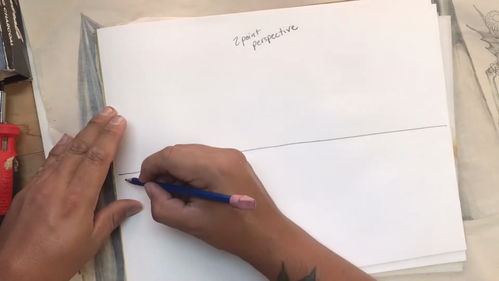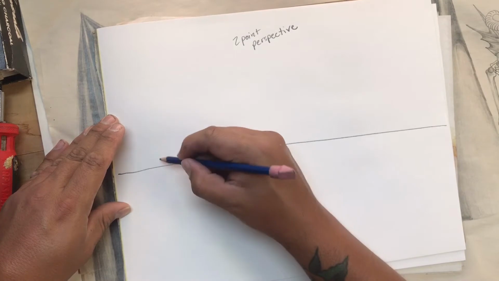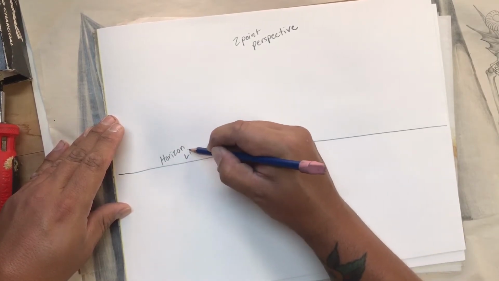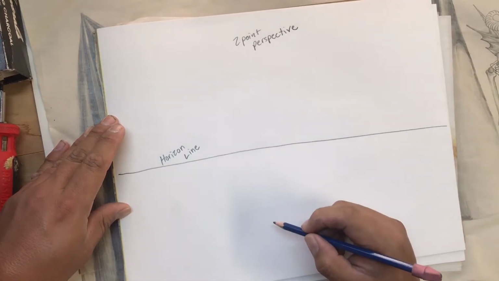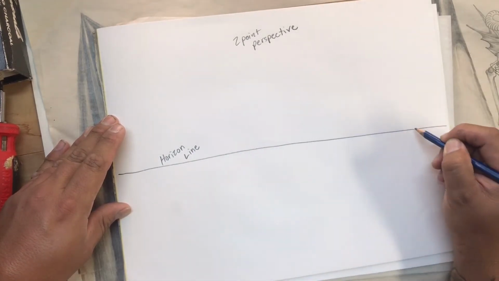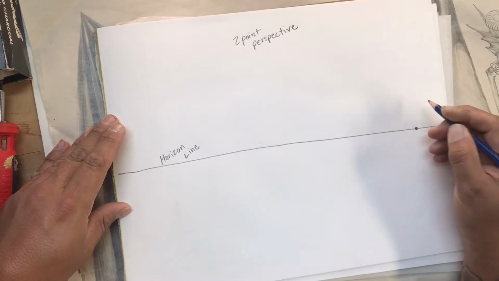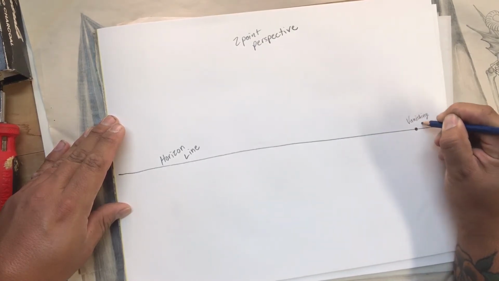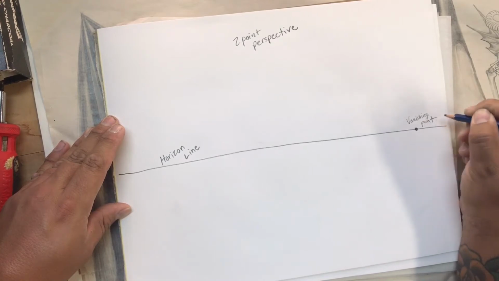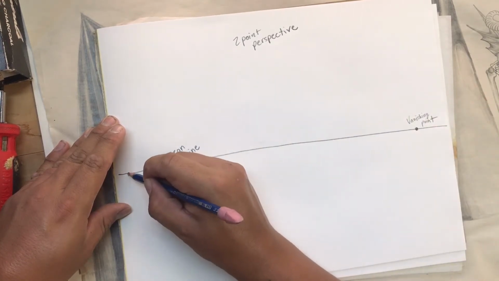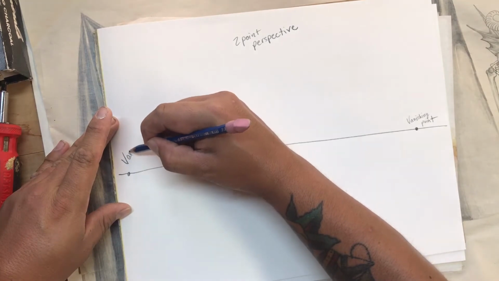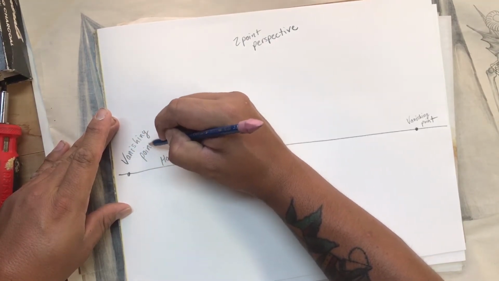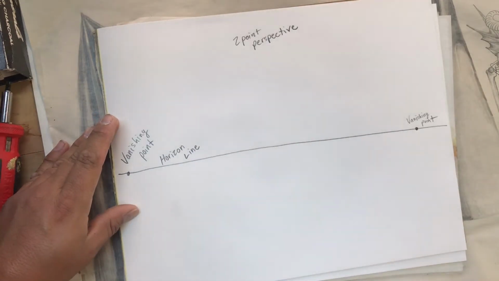So the first thing you want to do is draw a horizon line, which I just did. And you want to set up this system very lightly with the pencil before you get started. So first step, draw a horizon line. The second step is going to be to draw your vanishing point on one side and another vanishing point on the other side. Alright, so those are the 2 points that make it 2-point perspective.